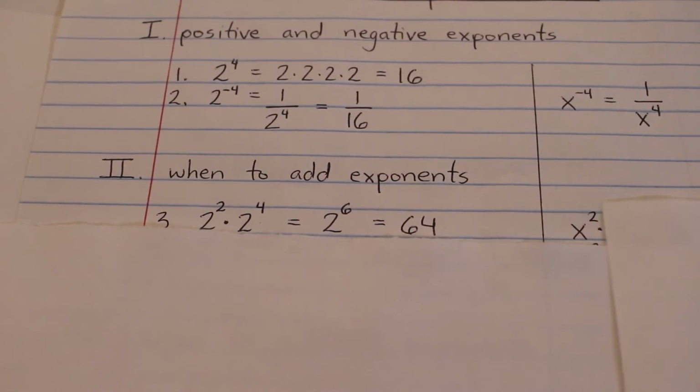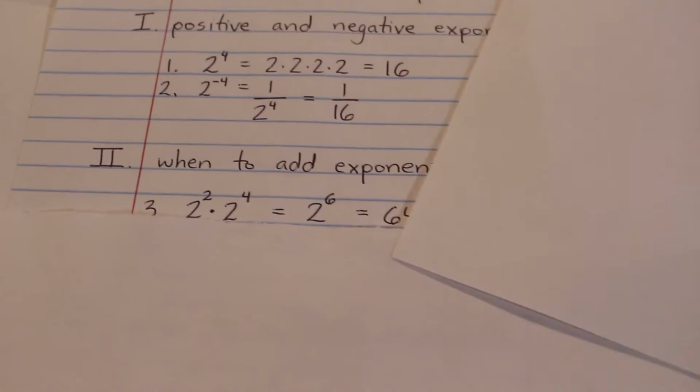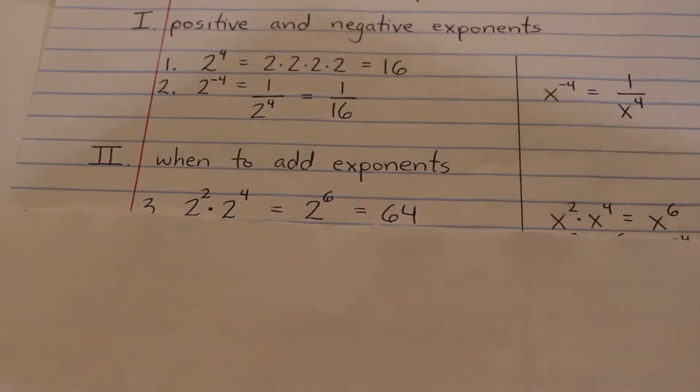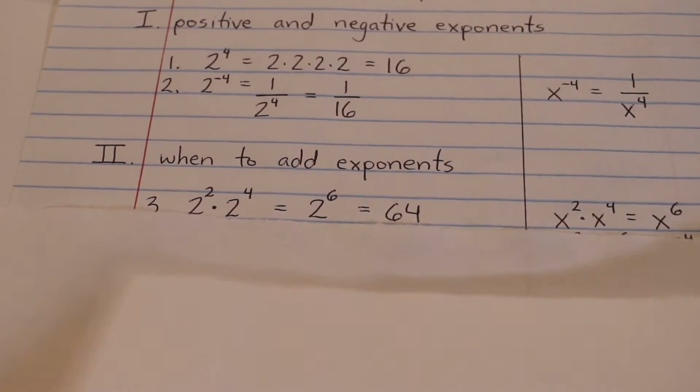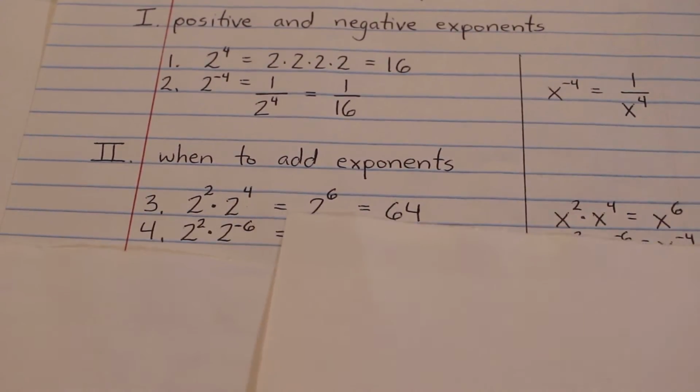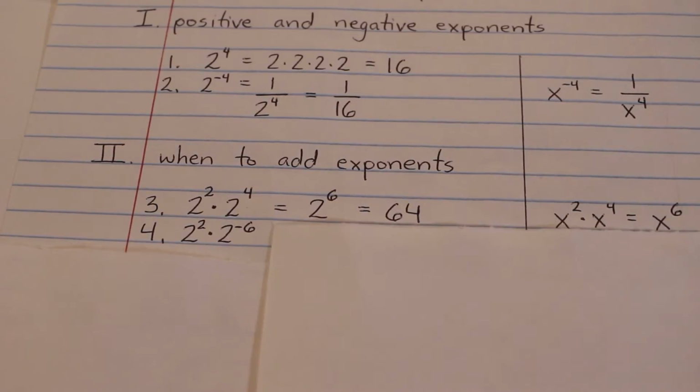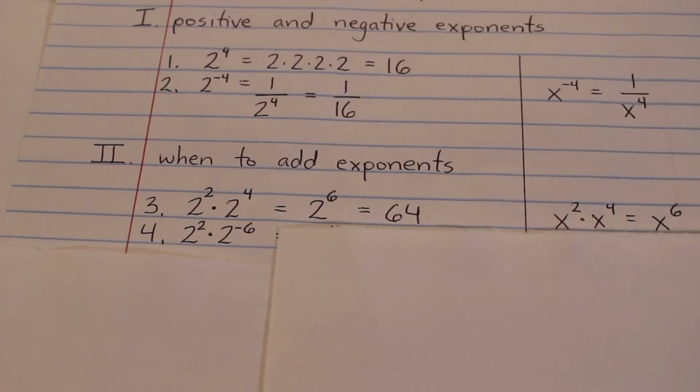Now it could be in x form like this, and again you just add the exponents, x to the 6th. That's it. There we go. All right, let's check out another example where negative exponents are involved, but it's the same rule. You still just add those exponents, 2 and negative 6.